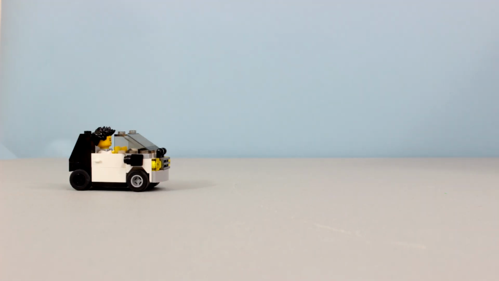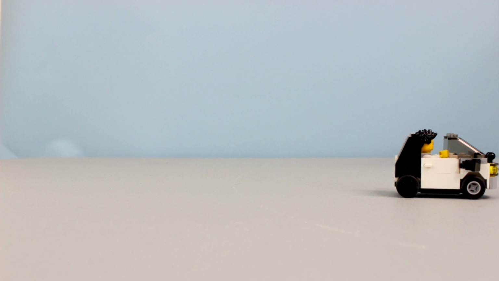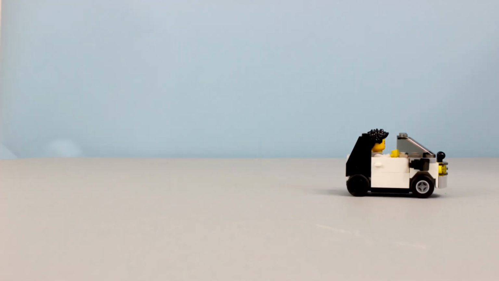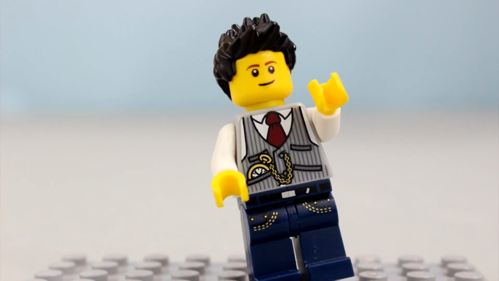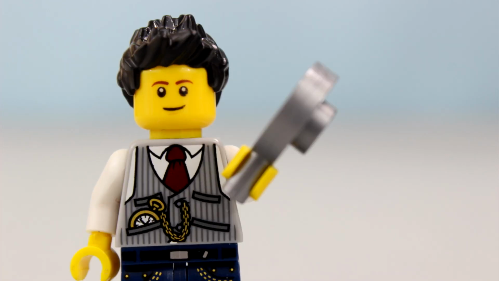In this tutorial, I'll go over with you step by step how to animate this. By the end of the video, you'll have animated a quick acceleration and deceleration of a car. So grab your car and let's go.